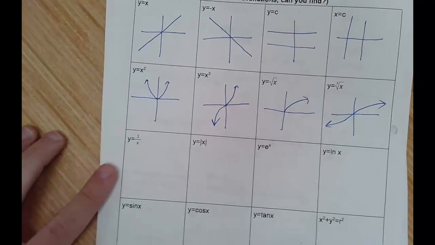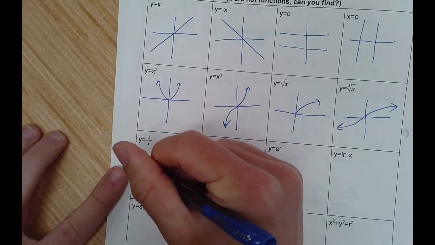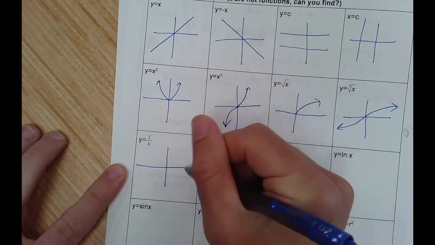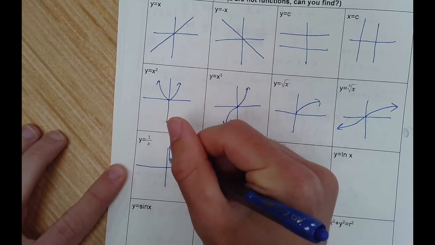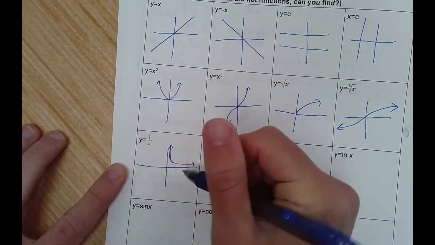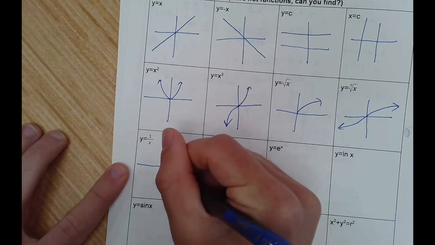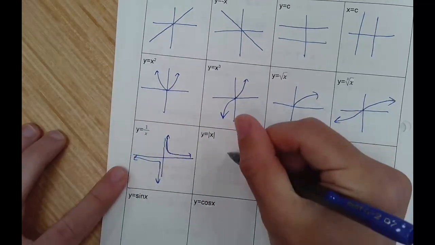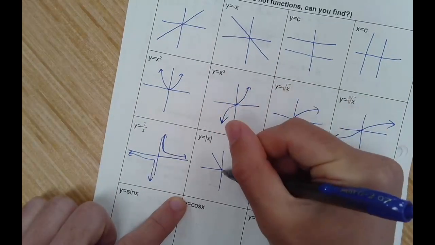1 over x, what does 1 over x look like? So as we go closer to 0, it gets larger and larger. As we go away from 0, it gets smaller and smaller. And when we're negative, we similarly go down to negative infinity as we get closer to 0, and we get closer and closer to 0 from the negative side. Okay, absolute value of x, similar to x, but it's a V shape because it always has to be positive.